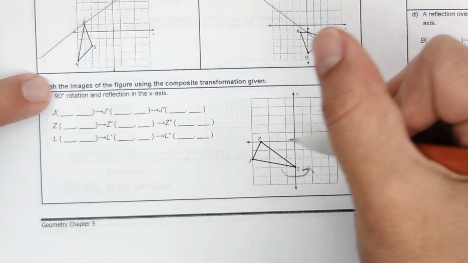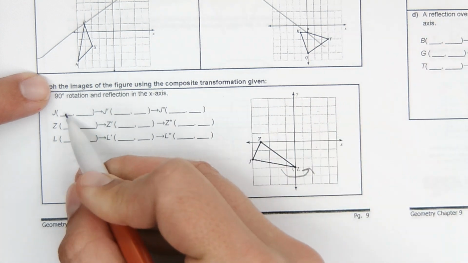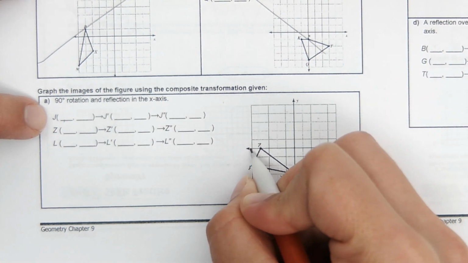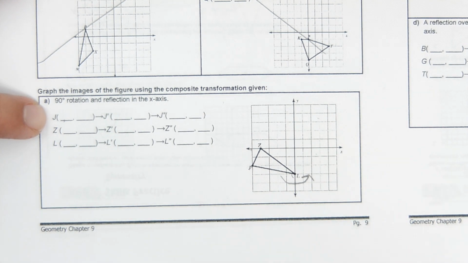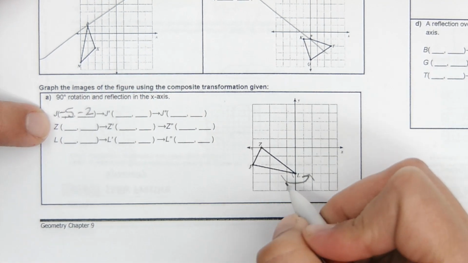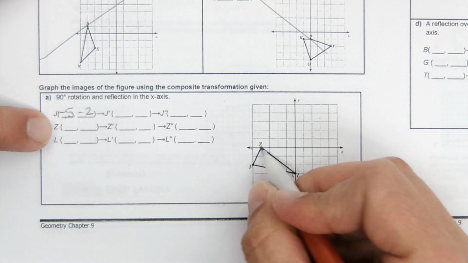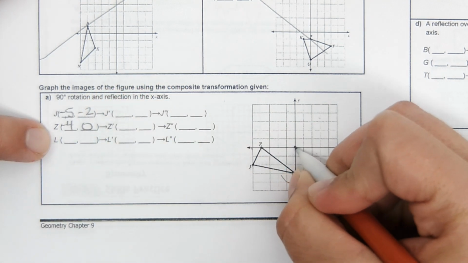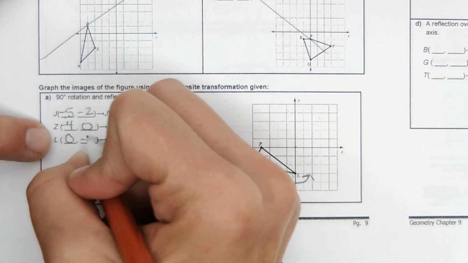Before we get into all this, I'm just going to take my original coordinates and put them in my chart here. So J is at -5, -2. D, -4, 0. L, 0, -3.